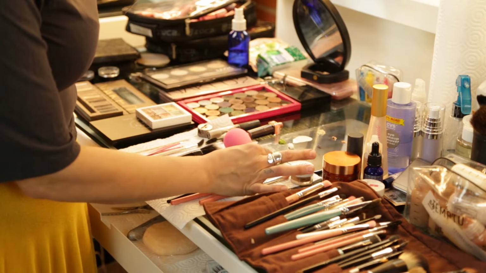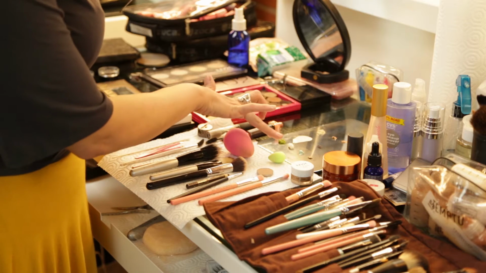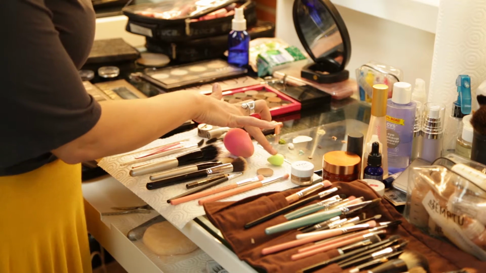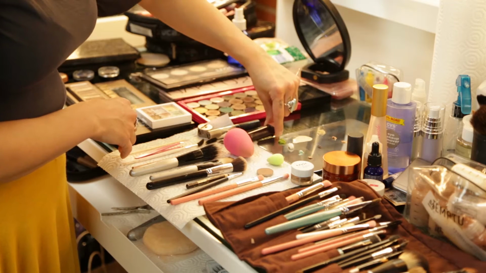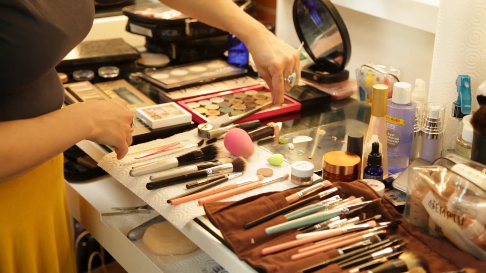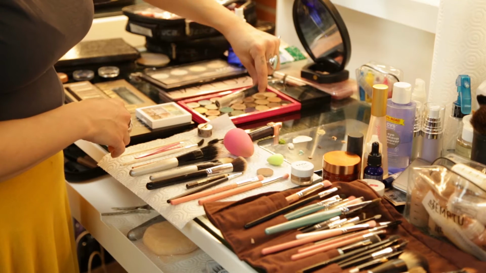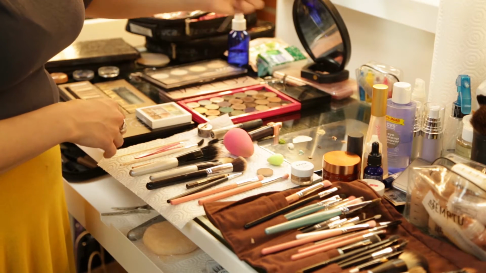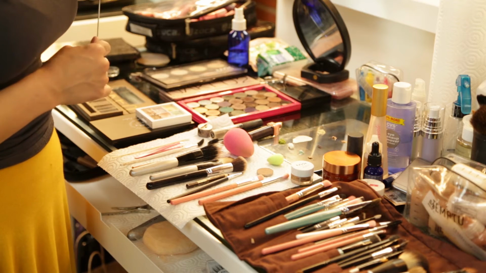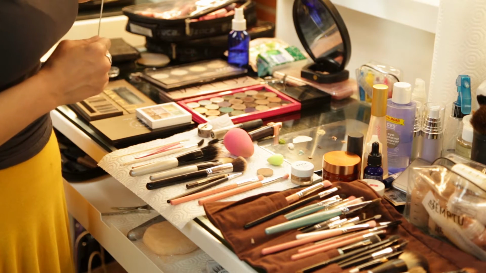This is our eyeshadow. These are our makeup sponges, a mini one for the small blemishes. This will be our lip color, our liner, clear brow gel, and these are some of the products that we'll be using for how to apply makeup on skin with acne.